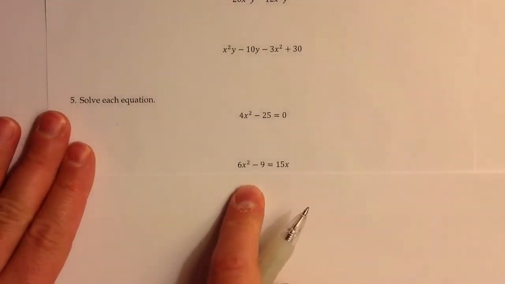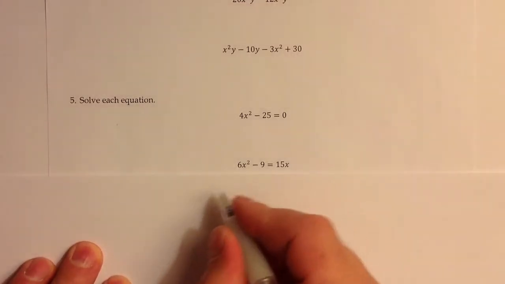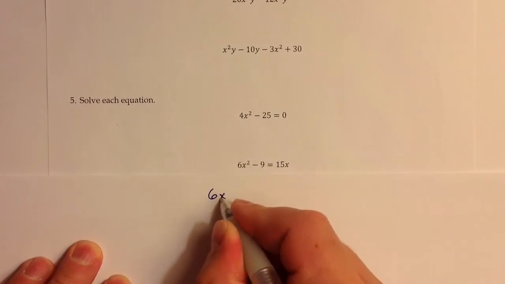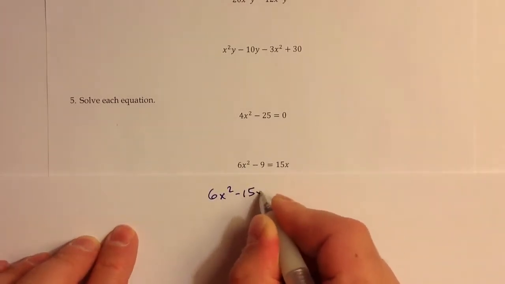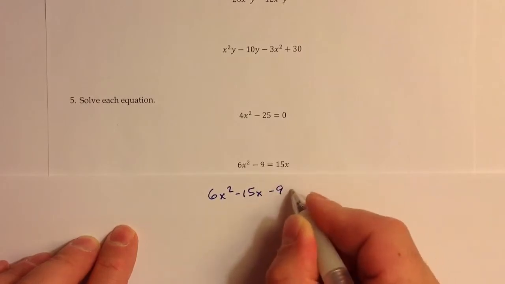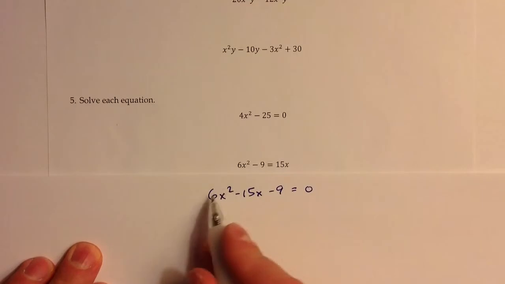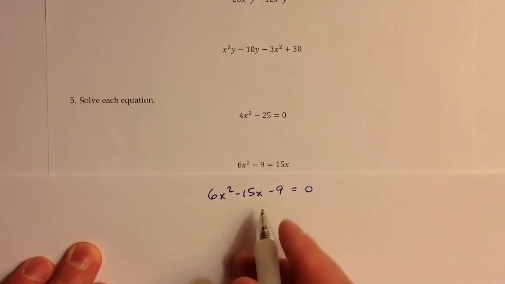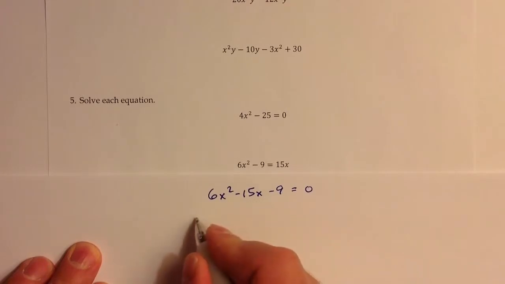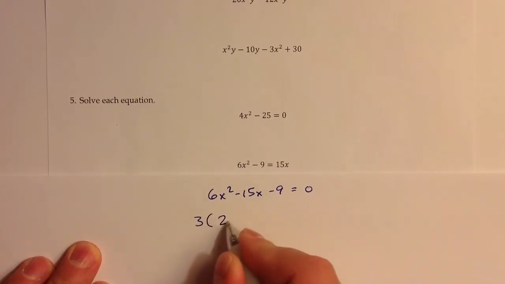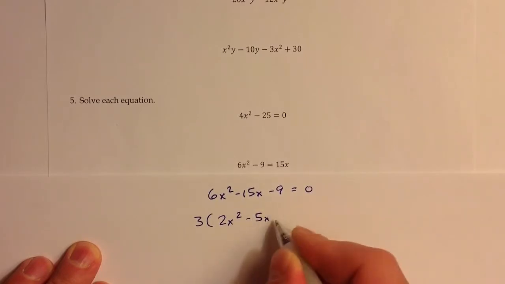So if I want to solve something that looks like 6x squared minus 9 equals 15x, I first want to subtract the 15x to the other side. And now a couple things. You might notice that all of these are divisible by 3. If not, we can still do the method that I'm about to talk about. But we could factor out a 3. That leaves behind a 2x squared minus 5x minus 3.